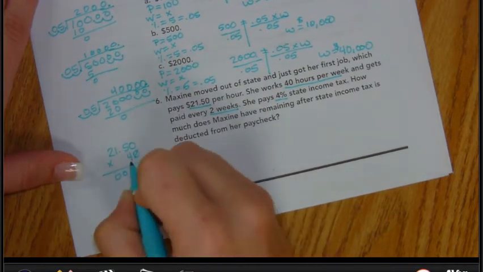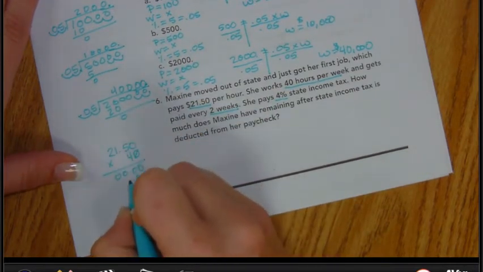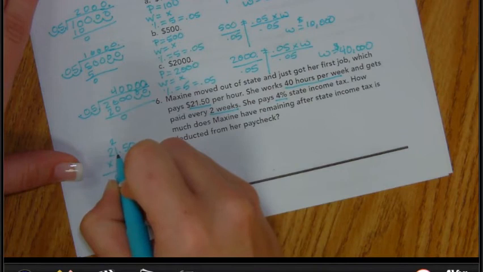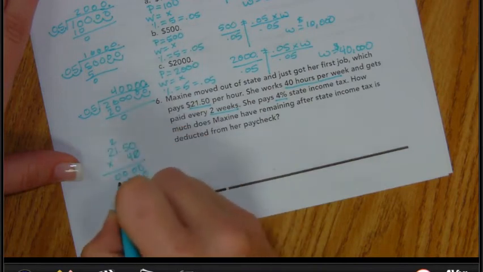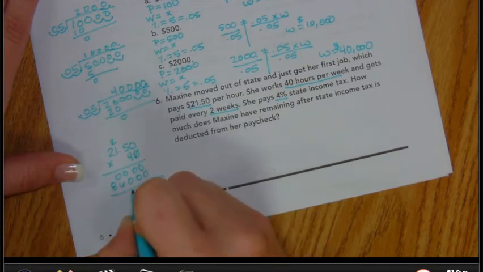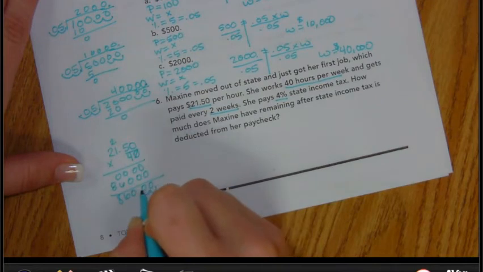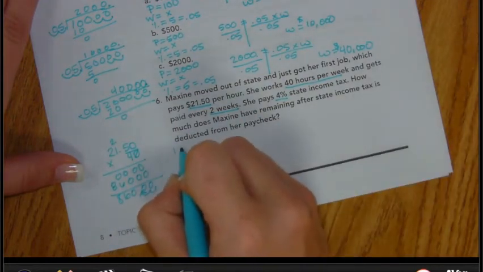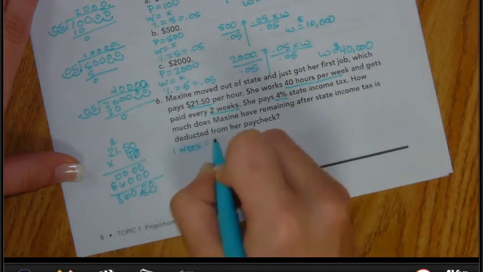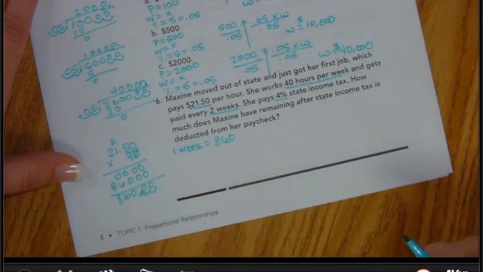4 times 0 is 0. 4 times 5 is 20. 4 times 1 is 4, plus 2 more is 6. 4 times 2 is 8. Add all of these up. 6, 8. I have 2 decimal places, so I'm going to go 1, 2. So for 1 week, she earns $860.